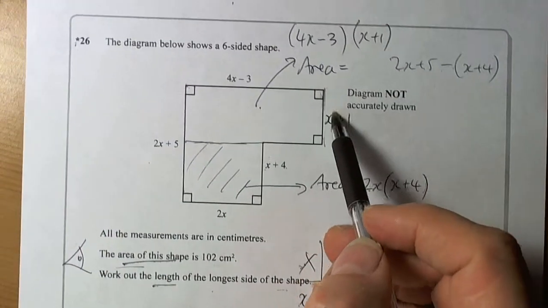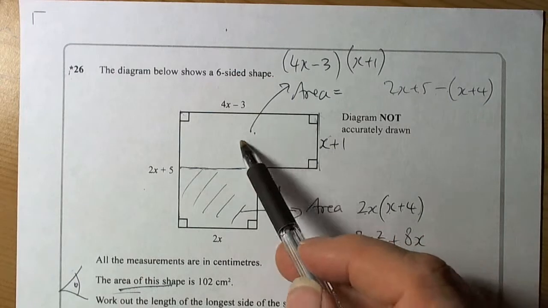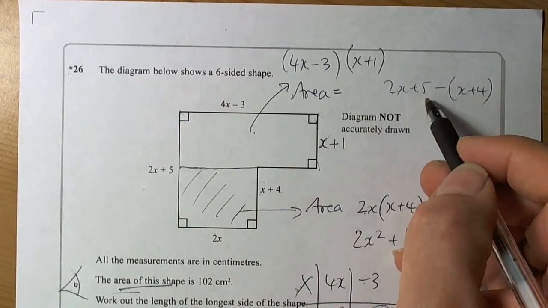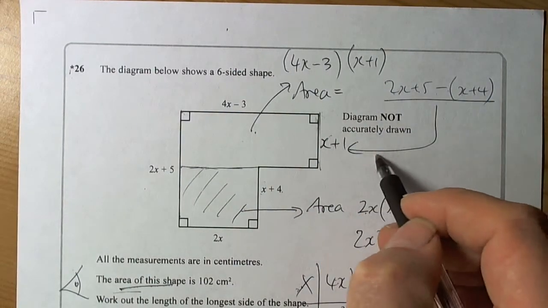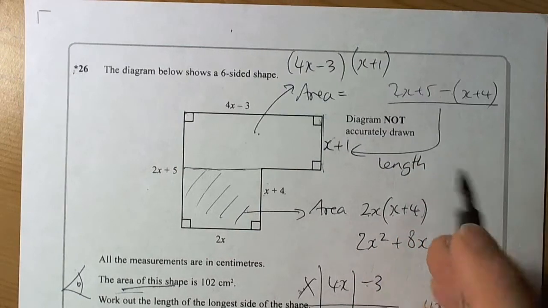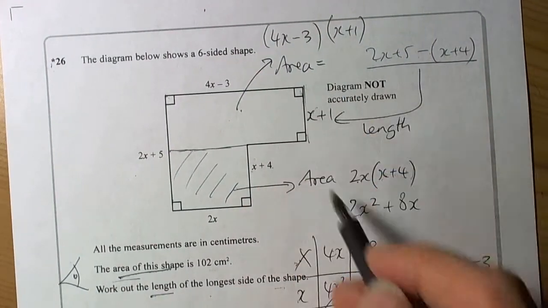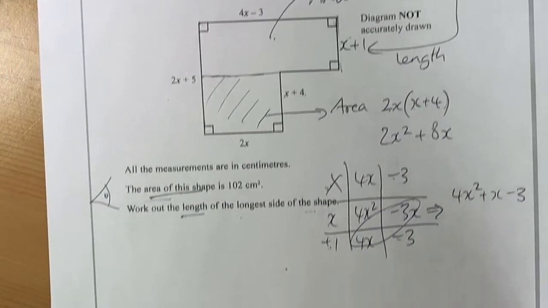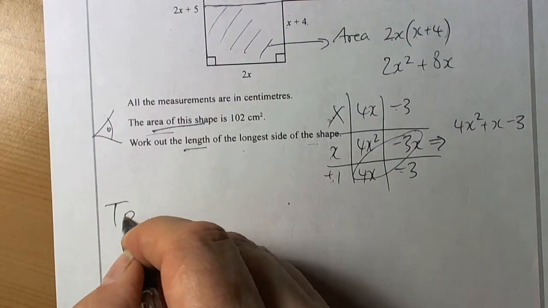Okay, so again, we're explaining what we're doing. Start of the question, so we're working out the area of that, we're working out the area of that, and this is the length of that. So basically we've explained where we've got all our numbers and letters and things like that from. So now we're going to go through the rest of the question.